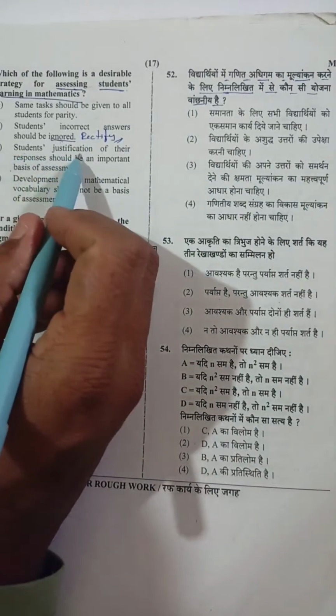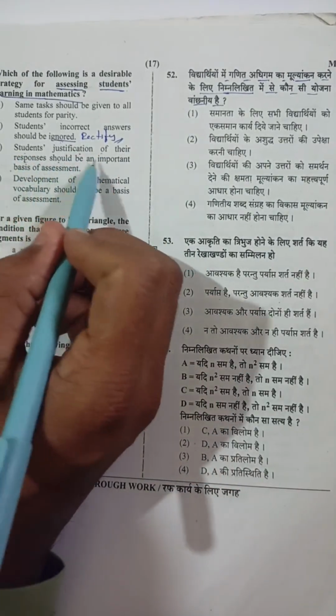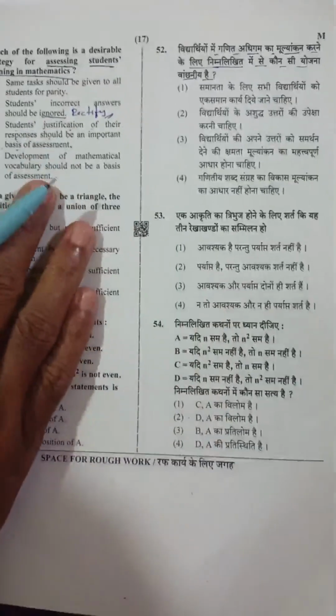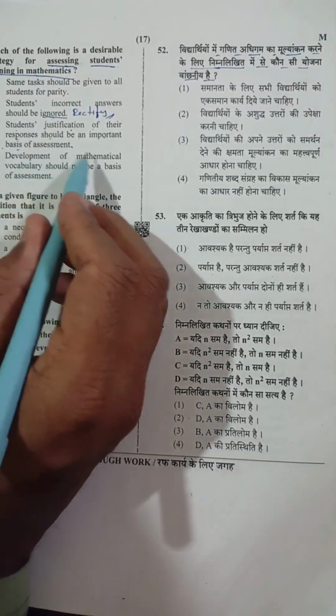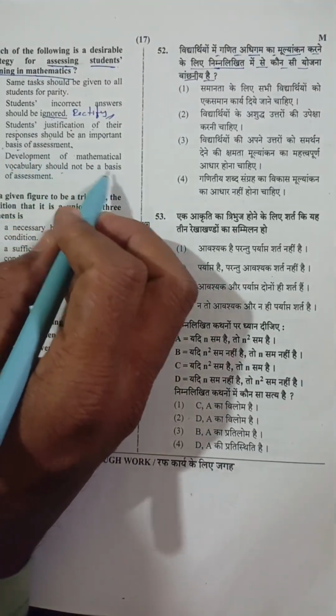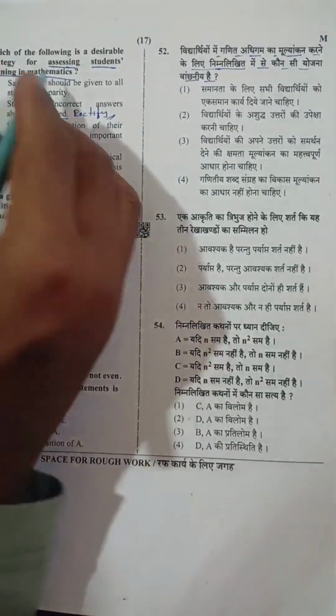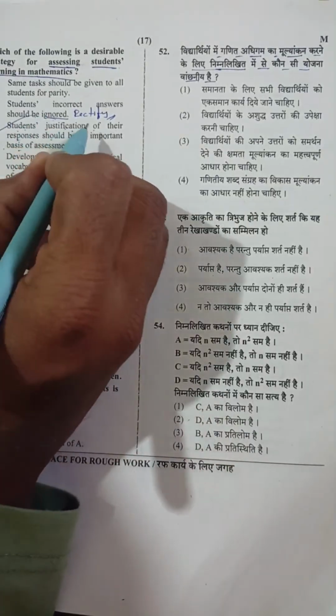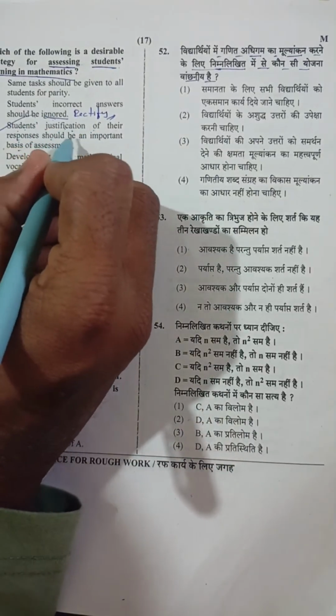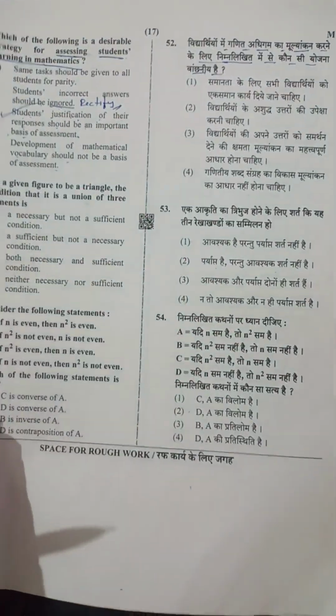The third one, student justification of their responses should be an important basis of assessment. And the fourth one, development of mathematical vocabulary should not be a basis of assessment. So this is also not the correct answer. The correct answer is student justification of their responses should be an important basis of assessment.